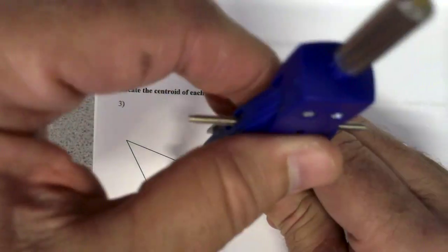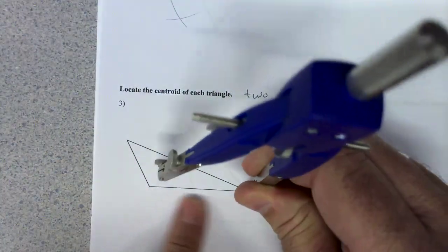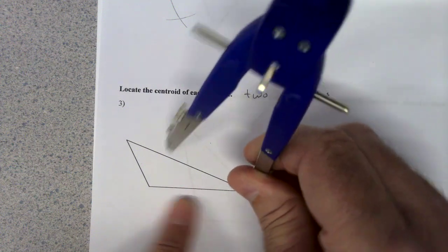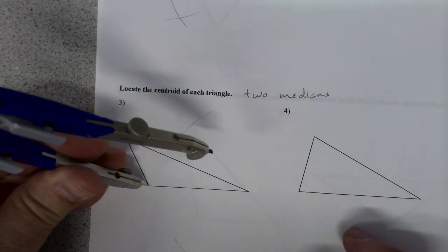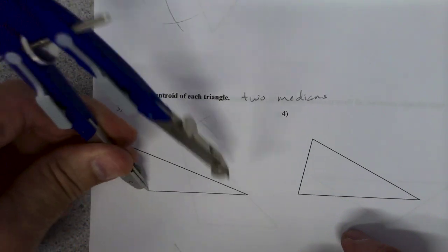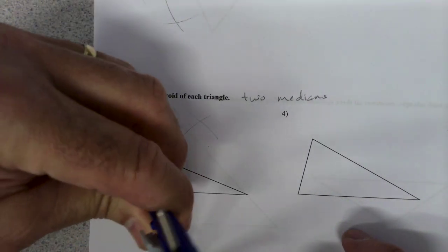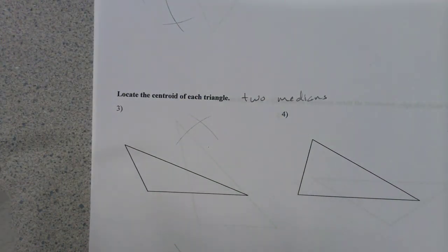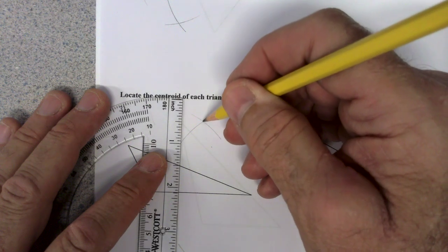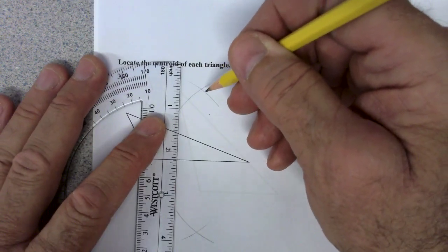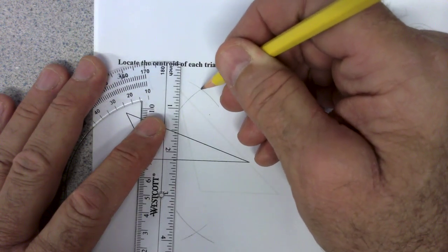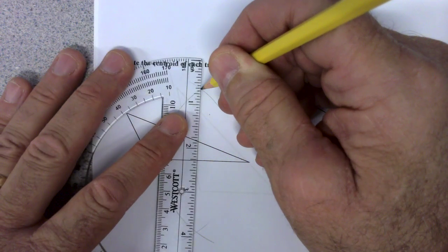Put my compass here. I will make it bigger. And I'm going to draw a mark above it and below it. I will then switch to the other side, make a mark above and below. Set the compass off to the side. I might use that measurement again, but connect this and that.